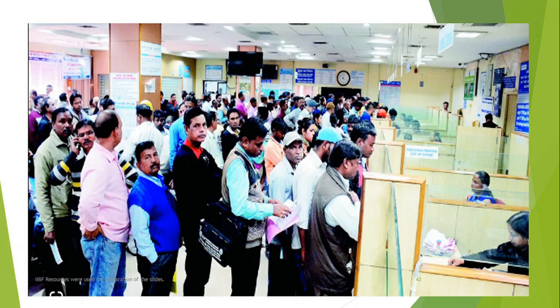Imagine the state of mind of these tellers who are sitting on counters. You cannot take a break. Going to the washroom means there is a long queue in front of you. So, heavy rush, and it is not going to end. Even at 5 o'clock, you'll see a long queue.